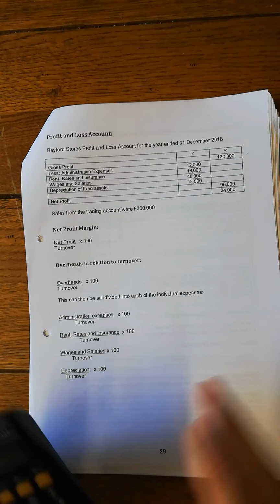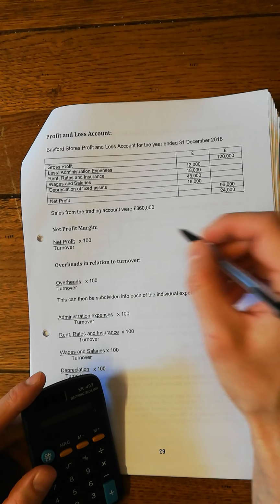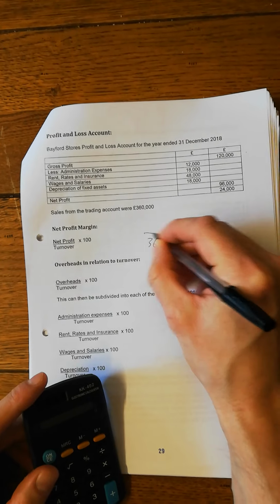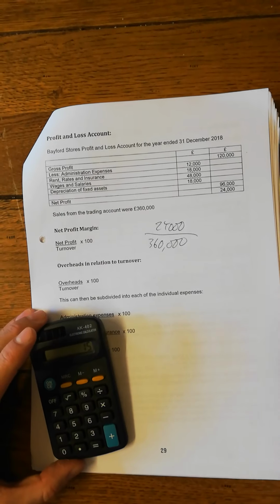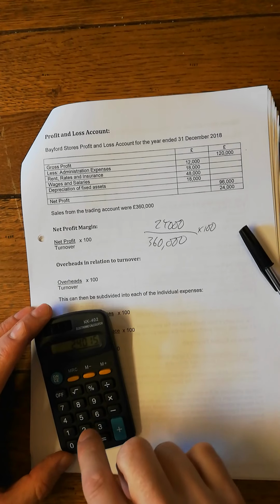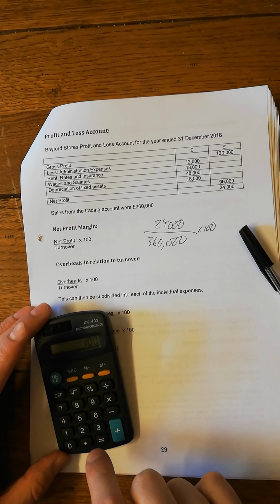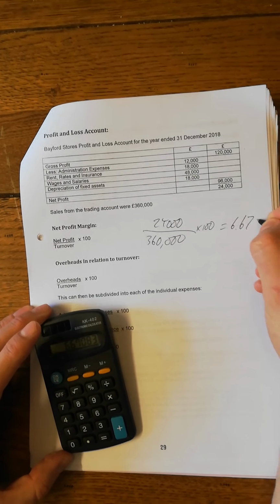Okay, so remember from the previous page, our turnover was 360,000. Now our net profit is 24,000. So 360,000 being our turnover, which is 24,000 for the net profit. And we're going to times it by 100 again. So 24,000 divided by 360 times by 100 gives me 6.67. Just do it to 2 decimal places.